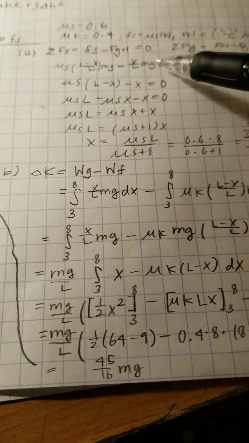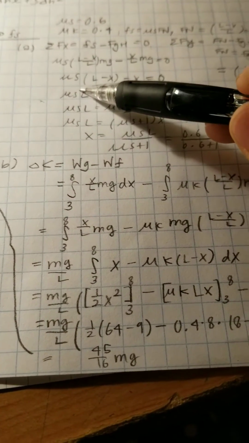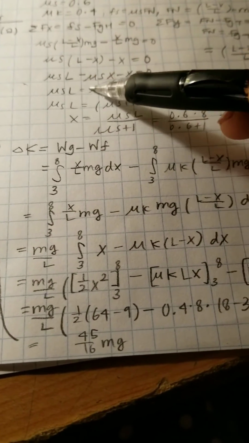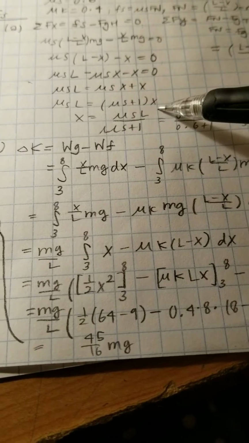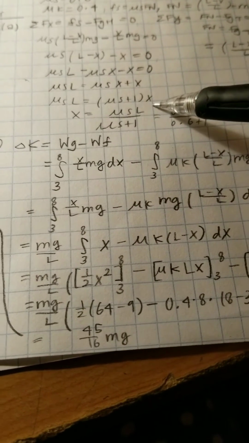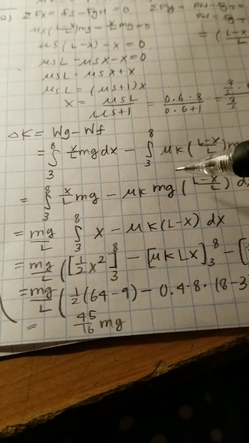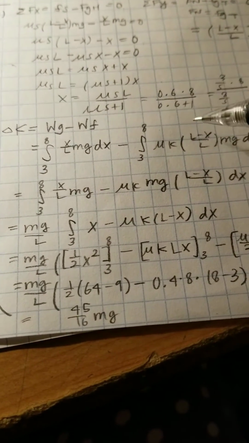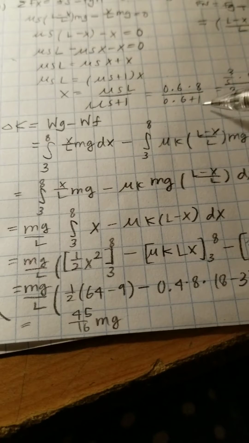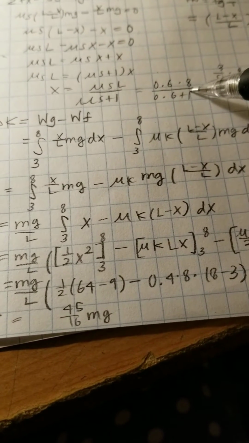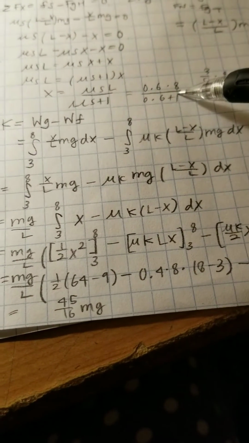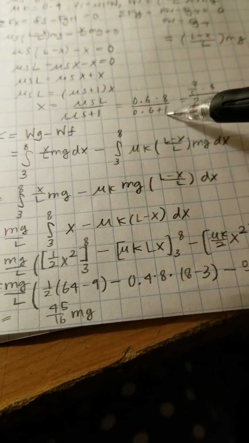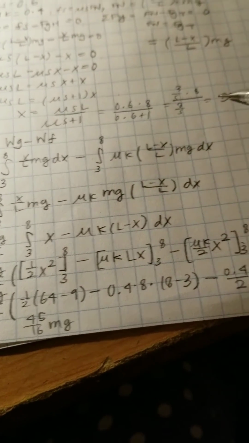You just want the numerator to be equal to 0. So you do mu s L minus x equals 0, and you solve for x in this instance using algebra, and then you're going to find that x is equal to mu s times L over mu s plus 1. And it gave you in the problem that mu s, the coefficient of static friction, is 0.6. The total length of the chain is 8. And you divide that by this given expression right here.